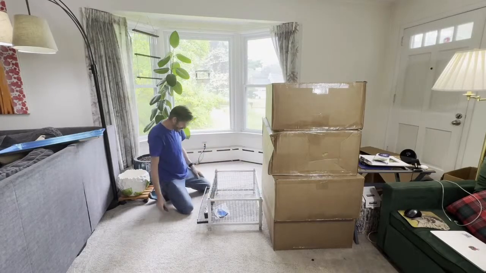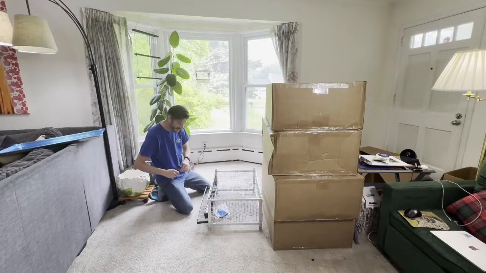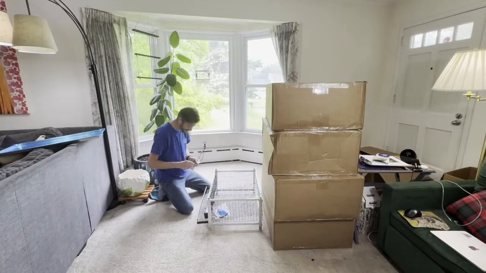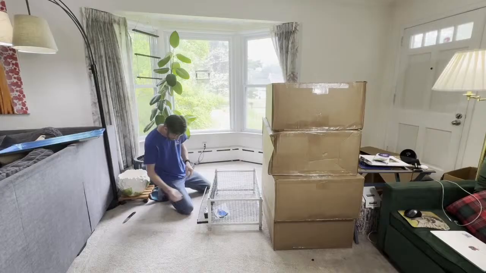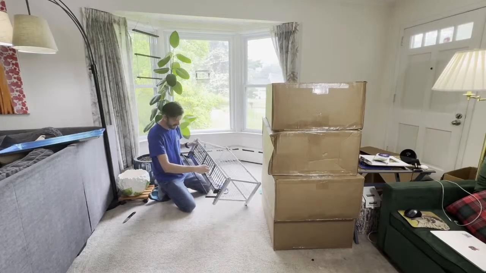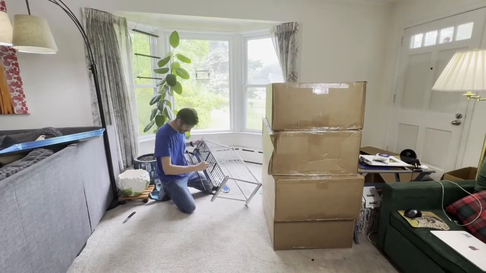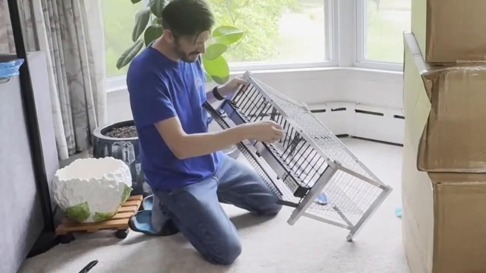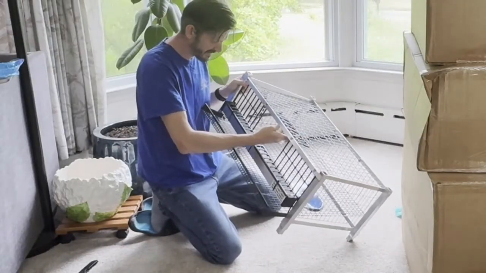But here we go. It looks pretty awesome. There are water supplies, water cups in there. So let's take a look. And we can zoom in here a little bit. The door folds up to the back. That's nice.